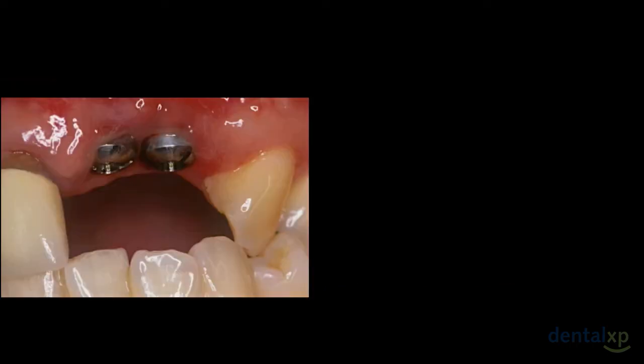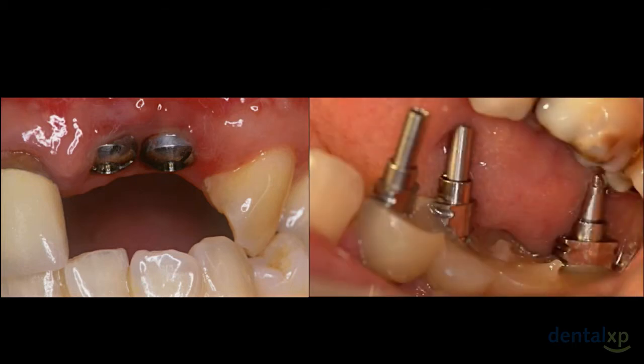Or maybe it was this patient. The implants are too close. How are we supposed to manage interproximal tissues? Or the long axis of some of these restorations.